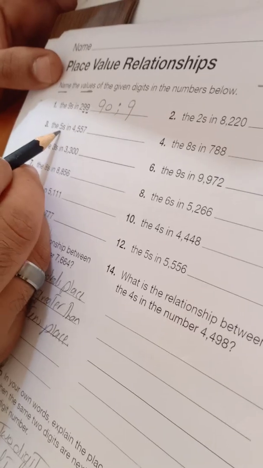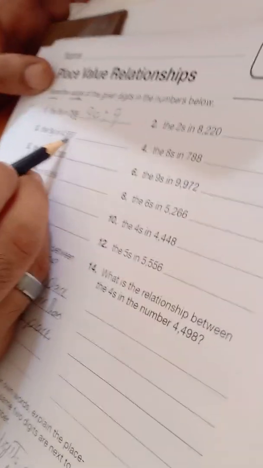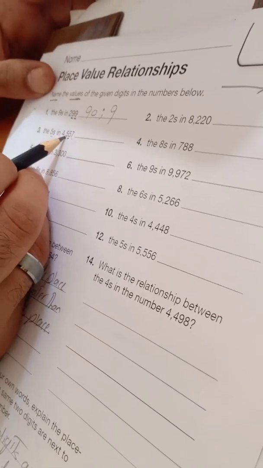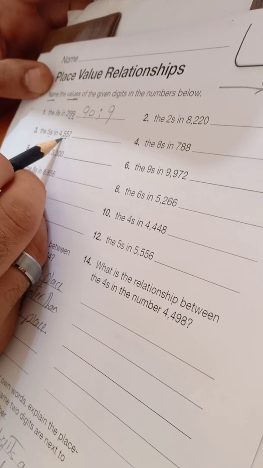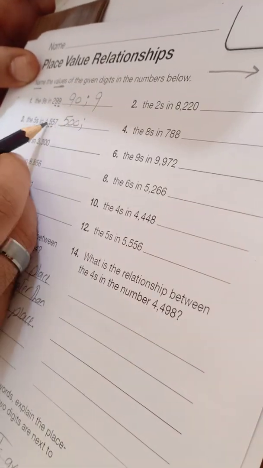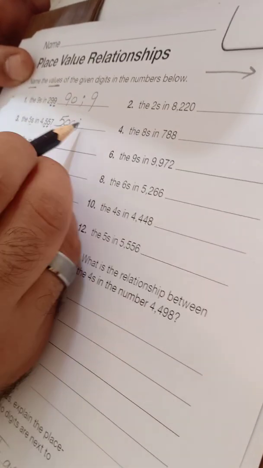Okay, the 5s in 4557. Start from left to right. The first 5 is in hundreds place, so the value is 500. And what about the number next door? 5 in tens place will be 50.